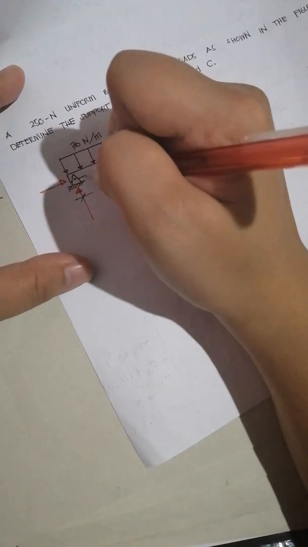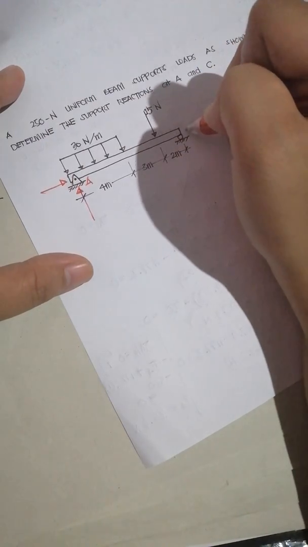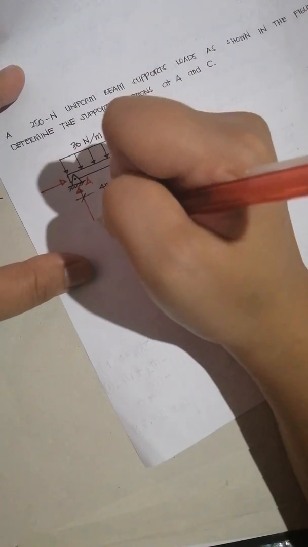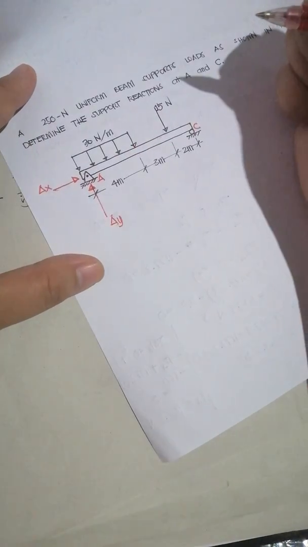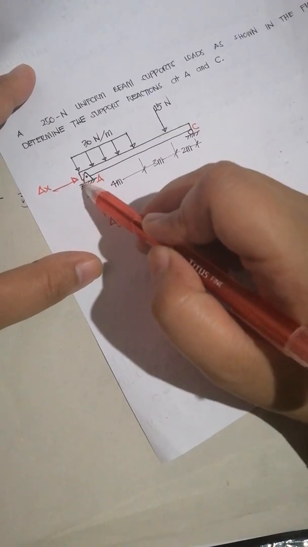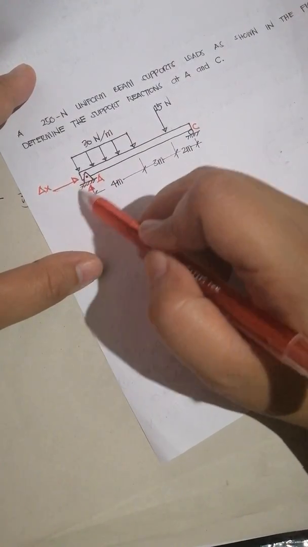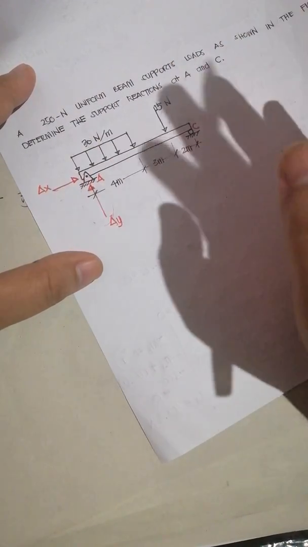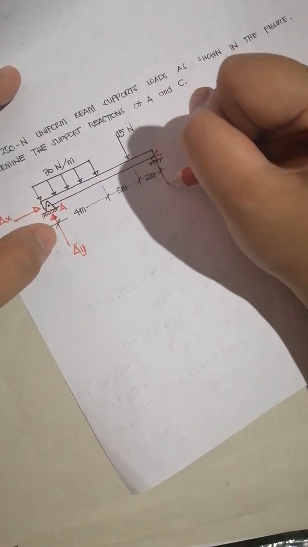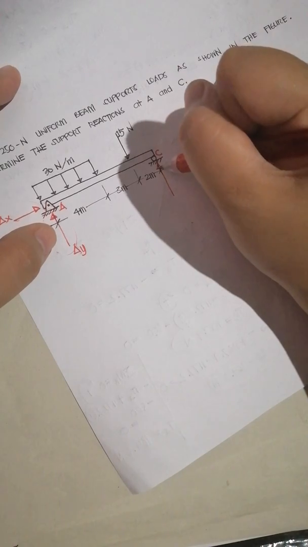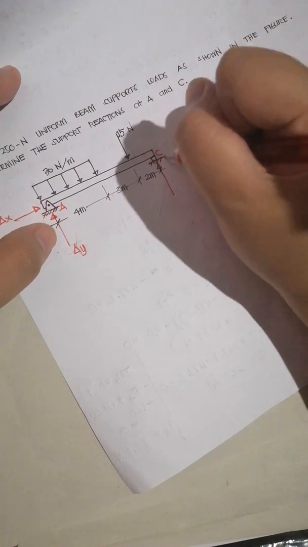So this is A, with the vertical reaction AY and the horizontal reaction AX. The directions of AX and AY are initial assumptions. Then, for every roller support, there is one type of reaction, which is the one perpendicular to the surface.